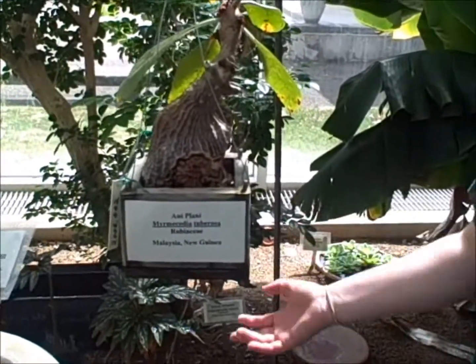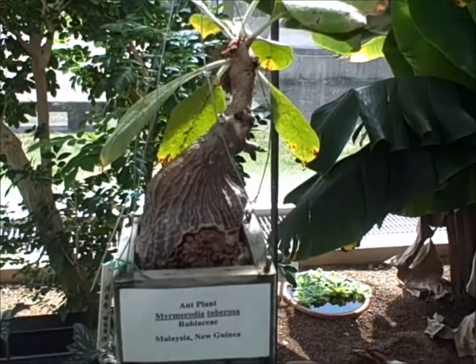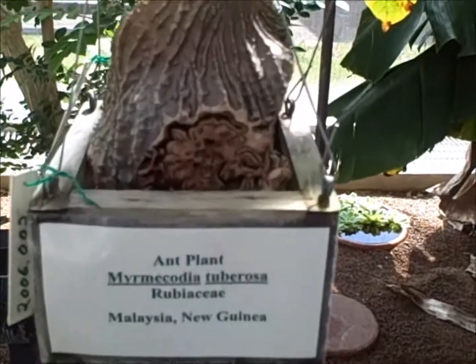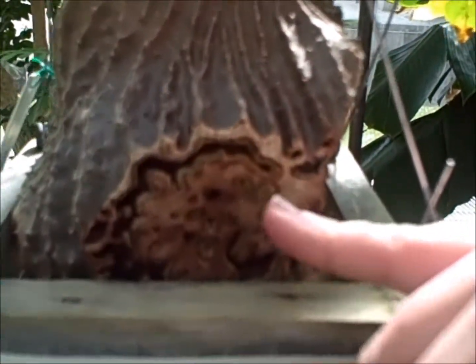Plants can also be used as a home by living organisms. This is an ant plant, and as you can see, the ants bury deep down and make tunnels and holes and live in the plant.